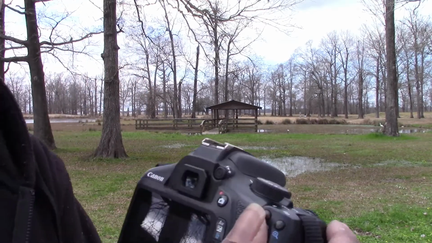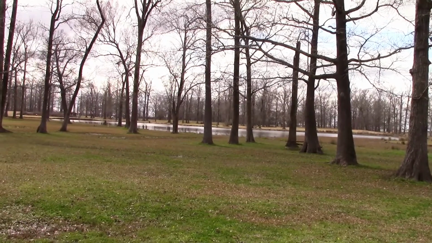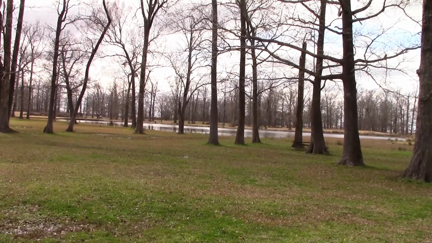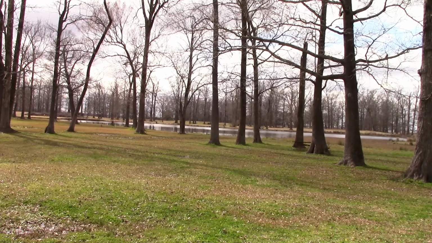Okay, so as you can see, this is the scene that I'm faced with. The trees are denuded. No foliage on them whatsoever, so they're just stark sticks up against the sky. The little lake that they formed inside the park is very, very nice, and the trees make a landscape that's impressing me. But this is kind of bland.